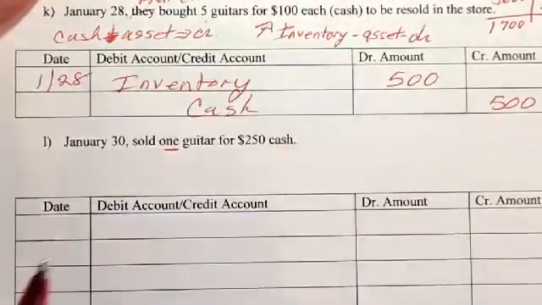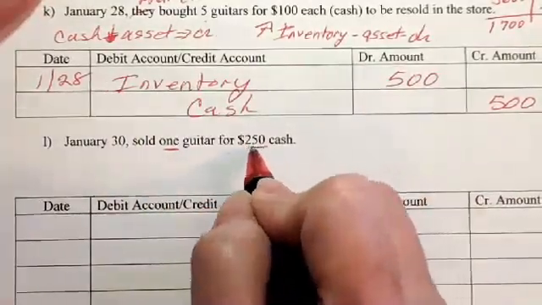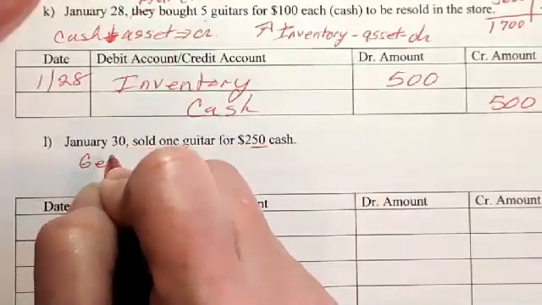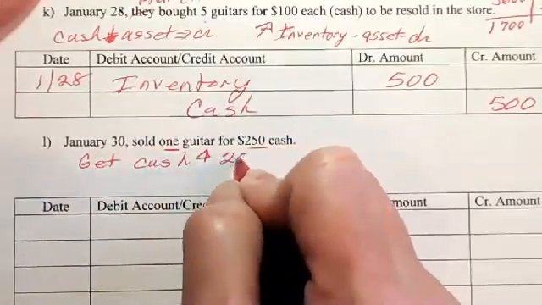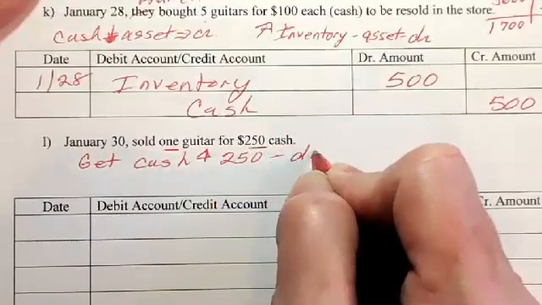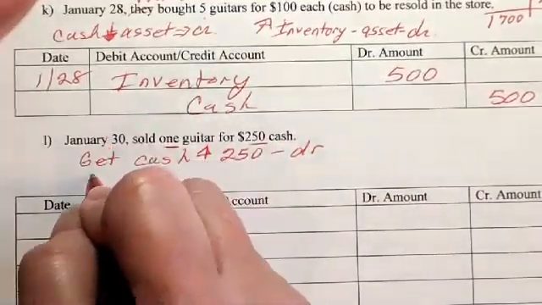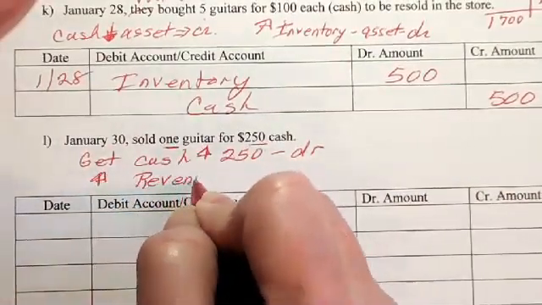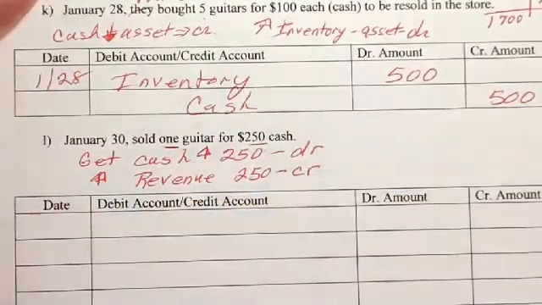What happens on here? We've got a whole bunch of things that go on. We're going to start with, we're going to sell it for $250. Okay, so that means we're going to get cash. We're going to increase cash by $250. That's an asset, so that's a debit. We're getting that because we sold it. And so we get revenue, we increase our revenue by $250. And that's a credit. And you can call it sales if you want.